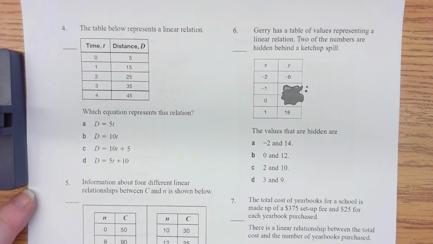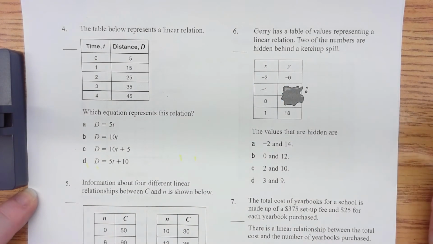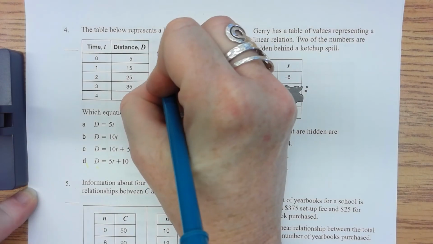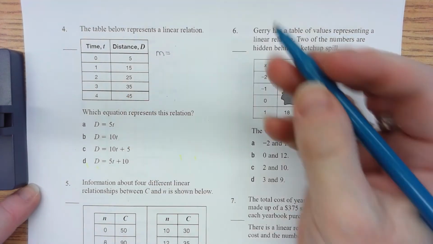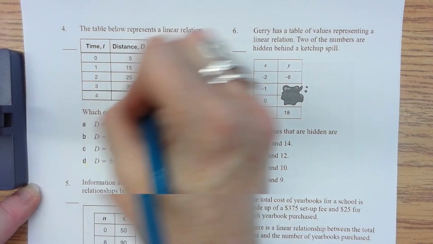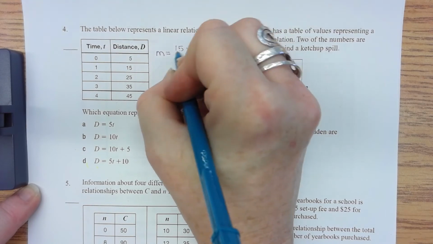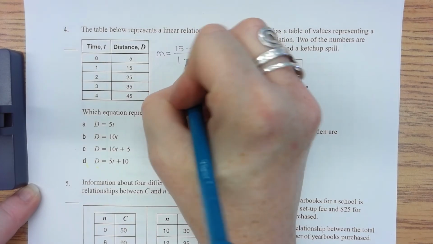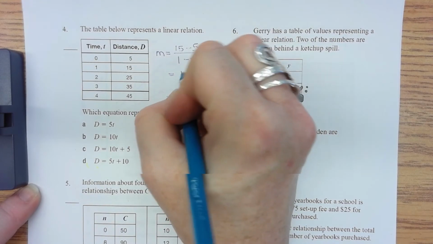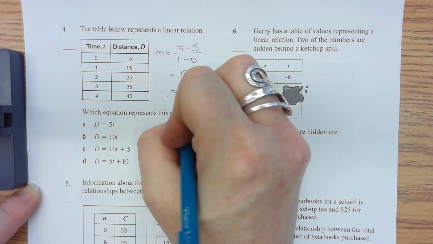Number 4, the table below represents a linear relation. Which equation represents this relation? I need to know my slope. I can get my slope because it's just the difference in the y's over the difference in the x's. So I can pick 2 points: 15 minus 5 over 1 minus 0, which is 10 over 1, which is 10.